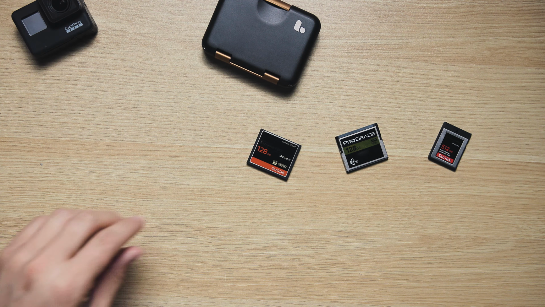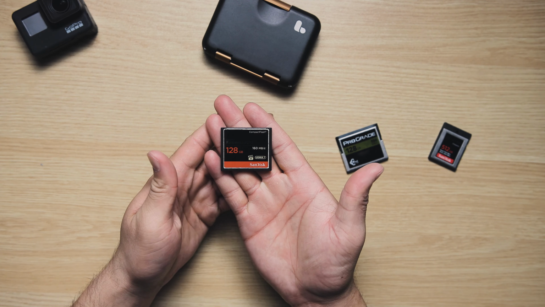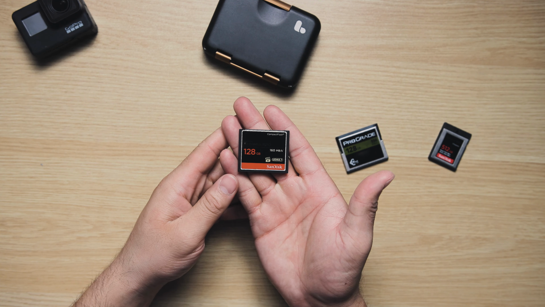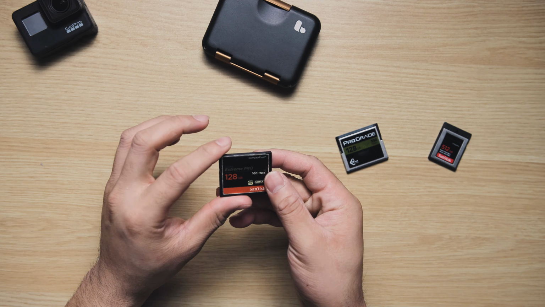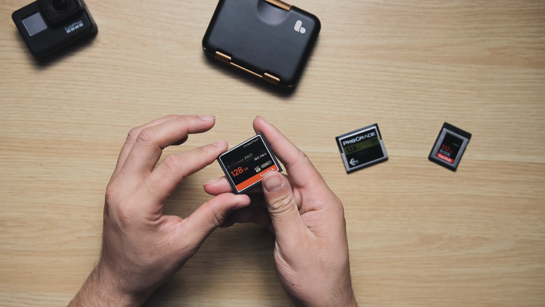Anyways, let's move on to the next card. Next, we're going to have our CF cards. These are the cards that are in those bigger cameras, like the smaller cinema cameras, or even the bigger DSLRs like the 1DX series or the 5D4. These cards are going to be a bit faster than the SD cards, but not too much. This one I have here is at 160 megabytes per second, while my SD card actually runs faster than that.